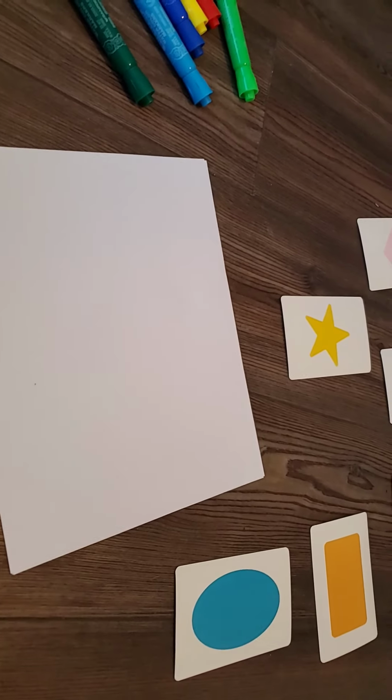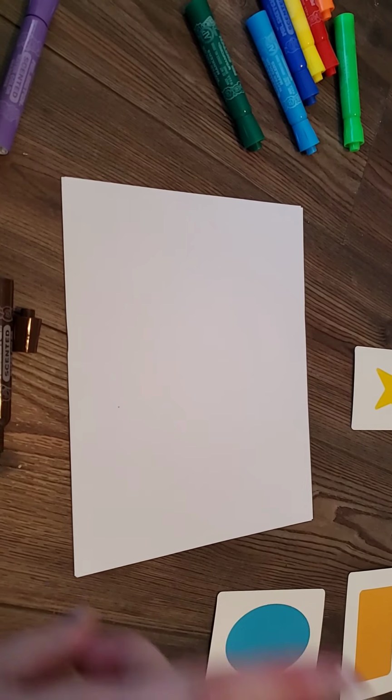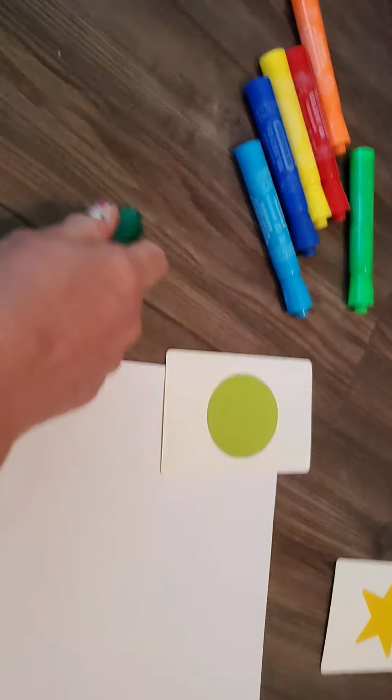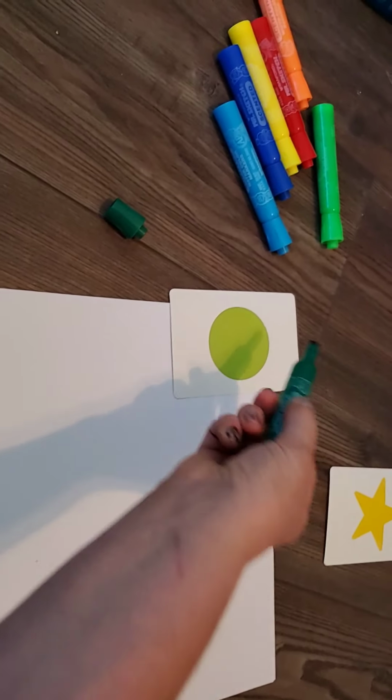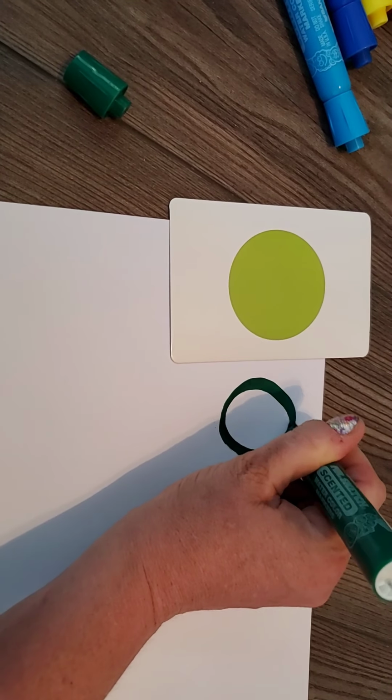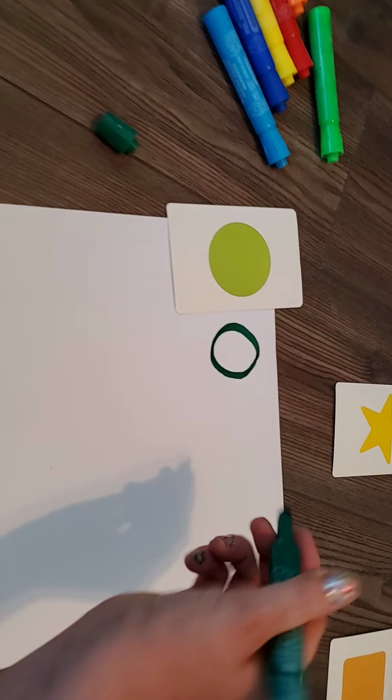All righty. Now I'm going to get our next shape. I'm going to grab the circle. You guys know how to do a circle. That's pretty easy. I'm going to grab my green marker because it's green. A circle is just like an O or a 0. So go around. Good job. Draw another one for me.